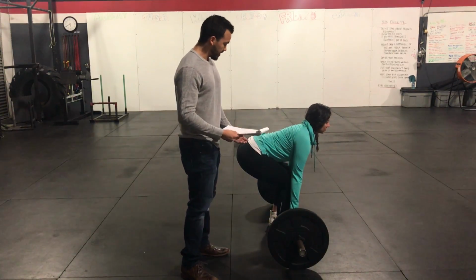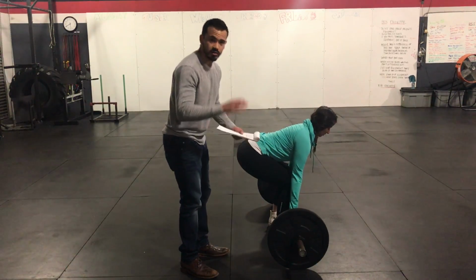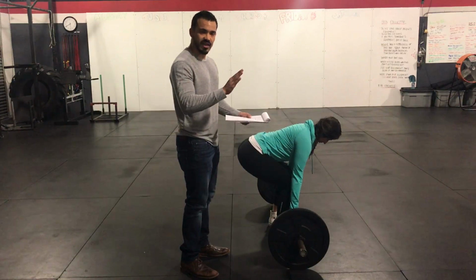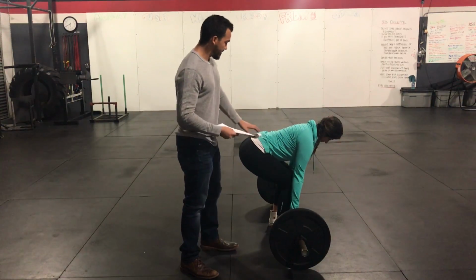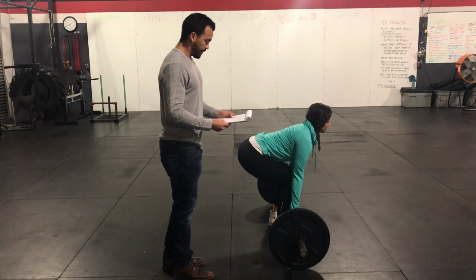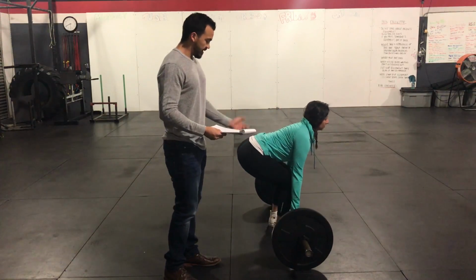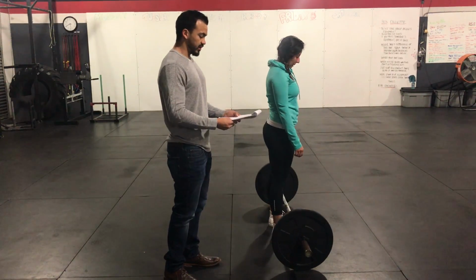concentrically. So the hips are going to extend, the knees are going to extend, the ankle performs plantar flexion, which is also like extension of the ankle. And then the spine is actually going to maintain extension. So go ahead, Ali, we're going to do one more. Perfect, so she comes to extension, the hips come to extension, the knees go to full extension.